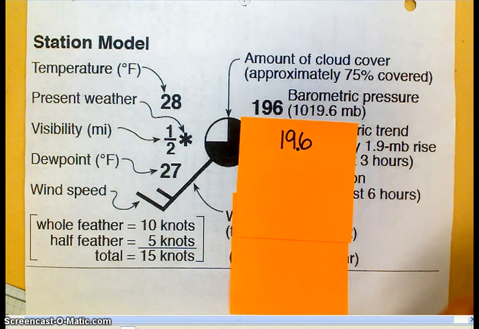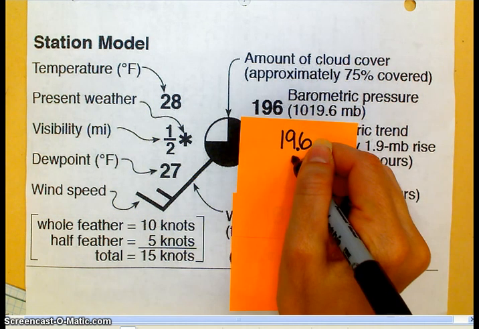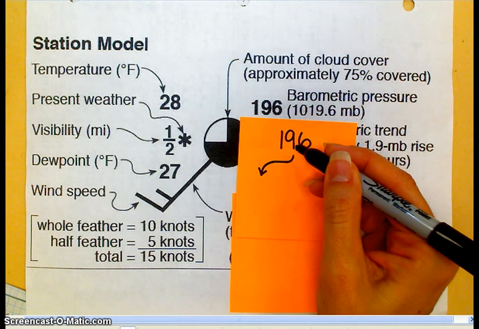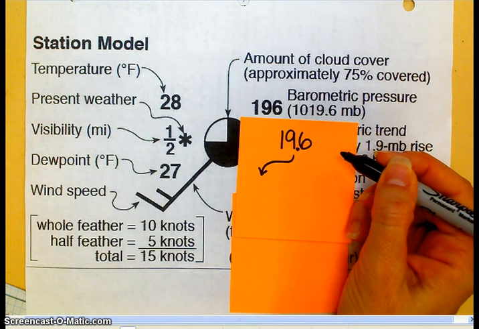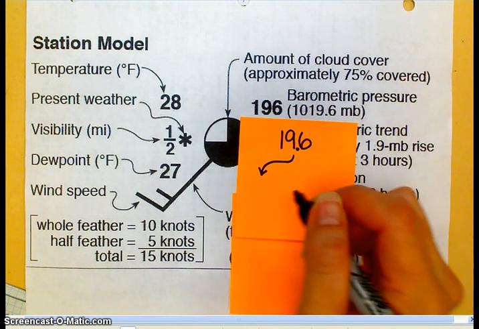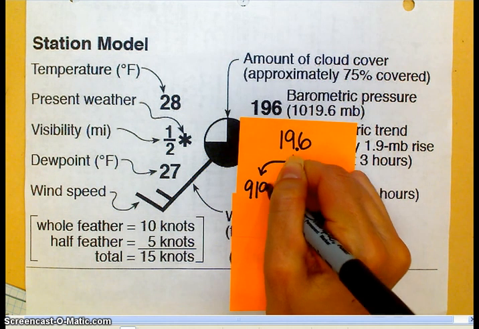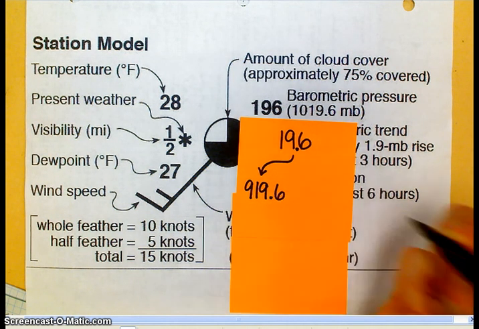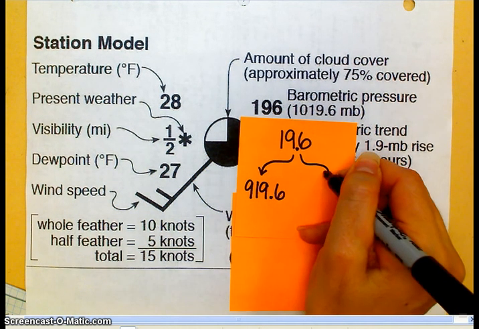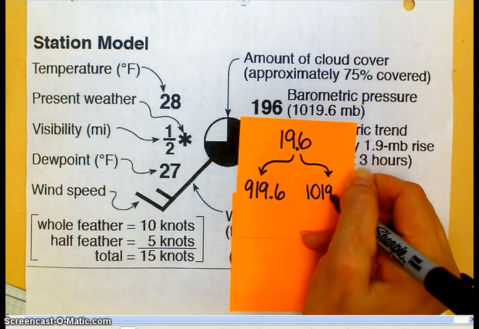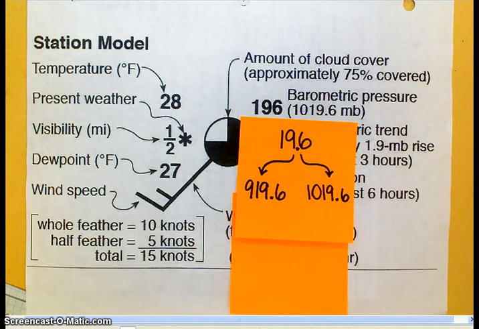Okay? And then the second thing I need to do is decide whether I am going to put a 9 in front of this number or a 10 in front of this number. If I put a 9, it's going to turn into 919.6. If I put a 10, it's going to turn into 1019.6. Now, you're probably thinking, I have no idea how to decide which one. I have no idea what you're doing.